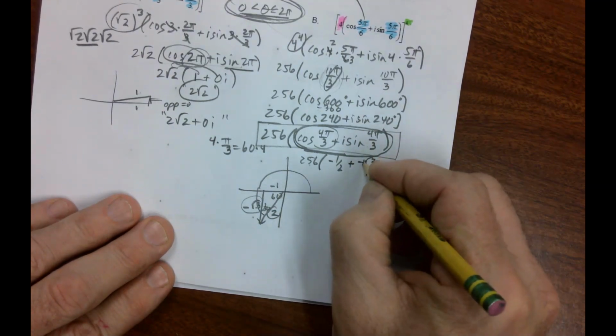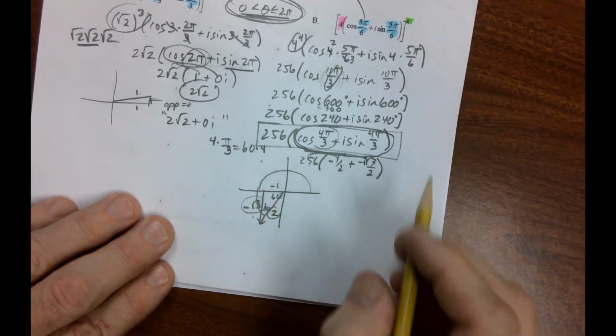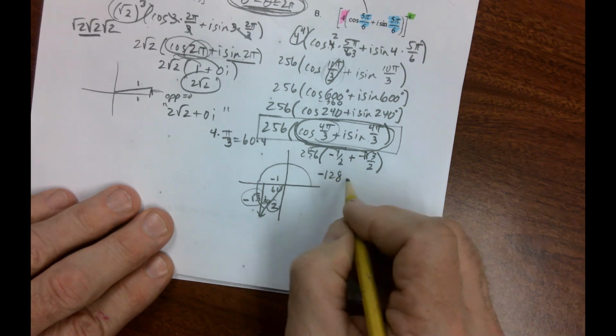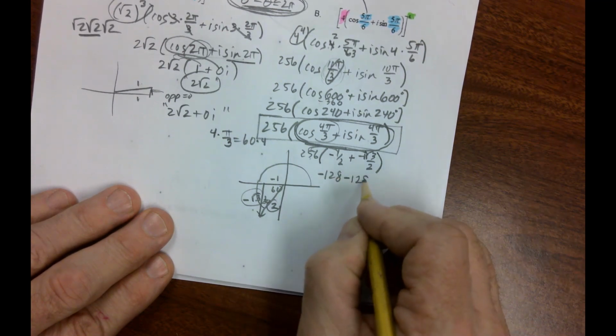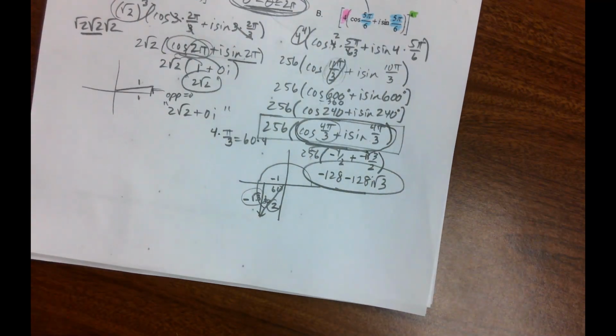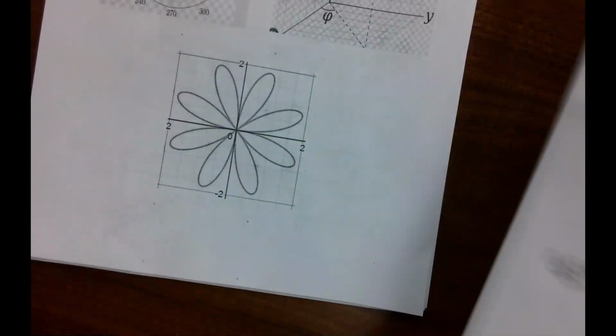Don't forget that little rascal of an I. Distribute, distribute. I get negative 128 minus 128i square root of 3. And there it is. That finishes this entire trimester, you guys.